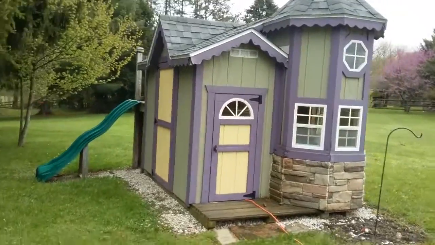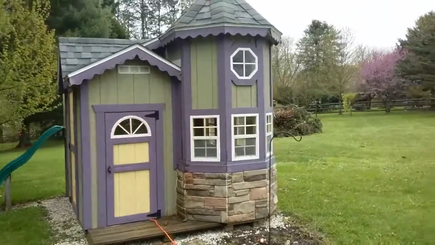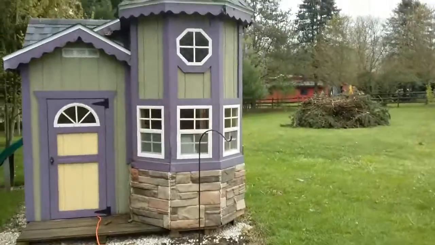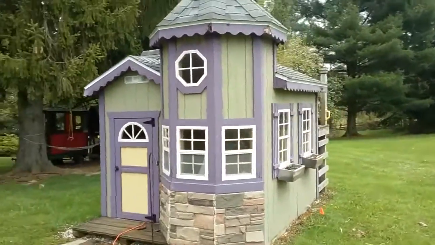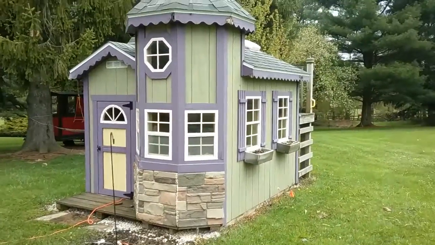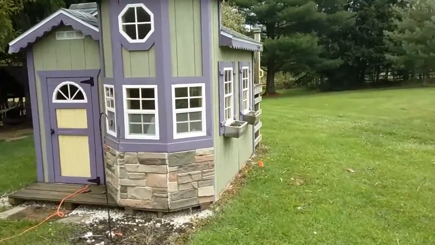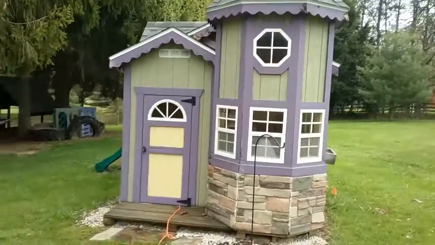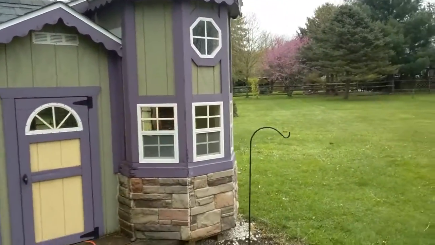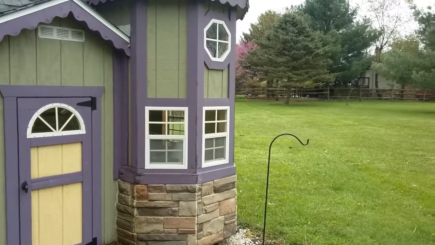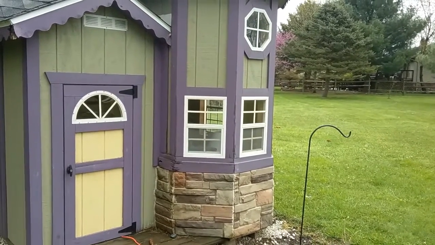So this is the playhouse I built for my kids a few years ago. And the part that I really wanted to focus on was this octagon part right here that sticks up. Because what we're going to try to do is figure out what the angles have to be set at to create this tower part of this. So we're going to go inside and look at the framing and see if we can see what the angles need to be.